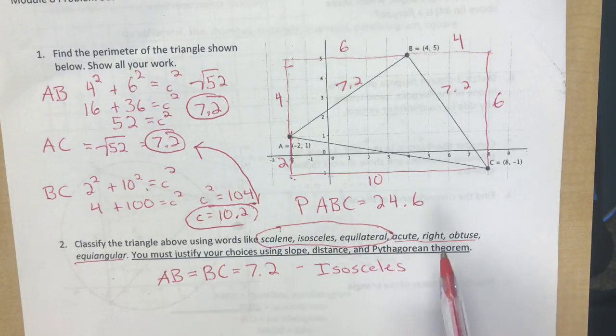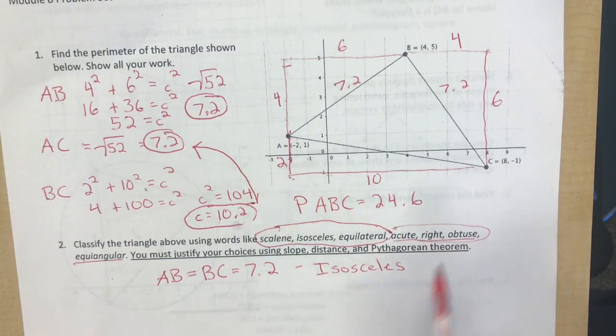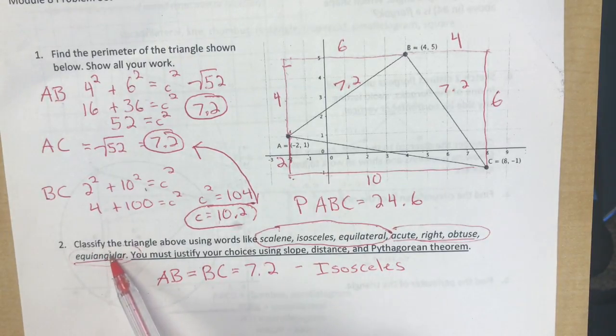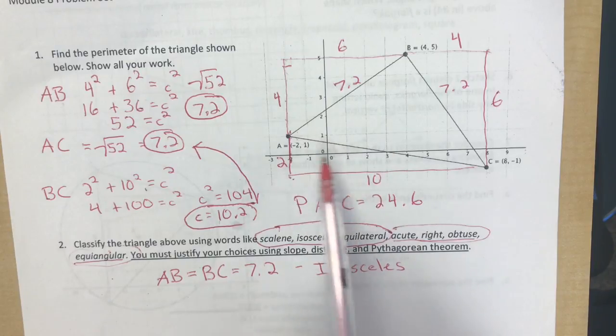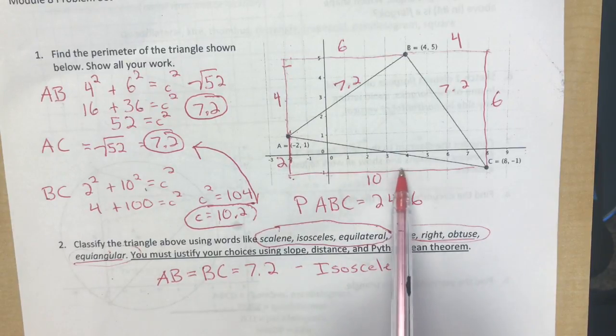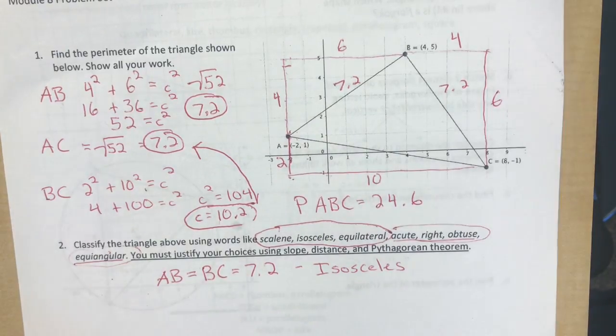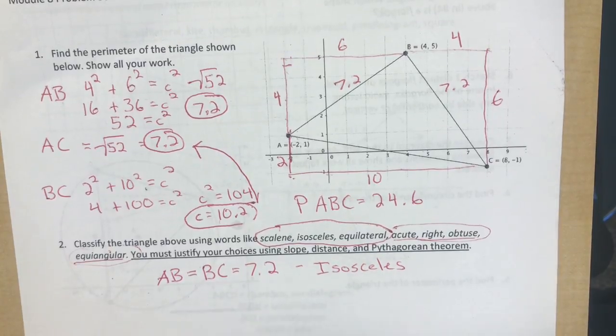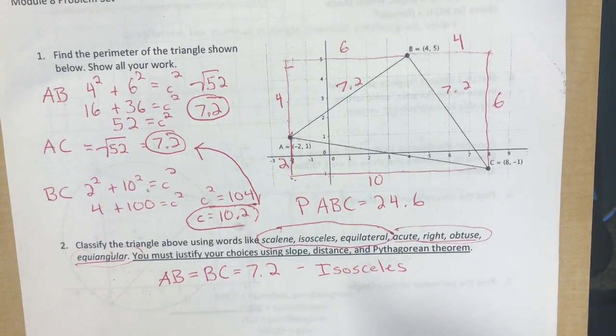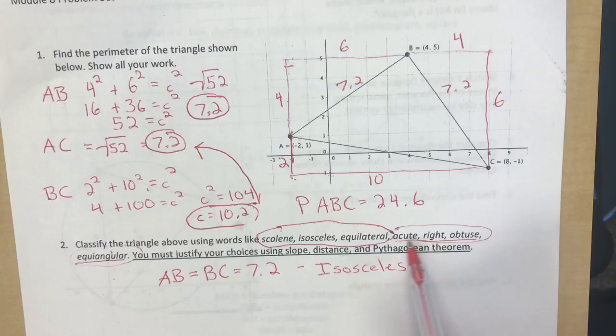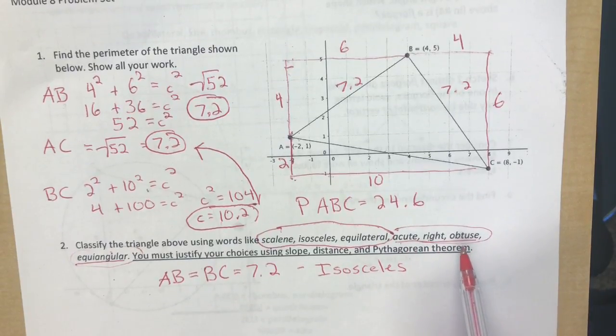Now we have to talk about the angles. So we have acute, right, obtuse, or equiangular. We know it's not equiangular because if it was, all 3 sides would be 7.2, and since this one is 10.2, it can't be that one. So we are going to have to prove it's either acute, right, or obtuse.